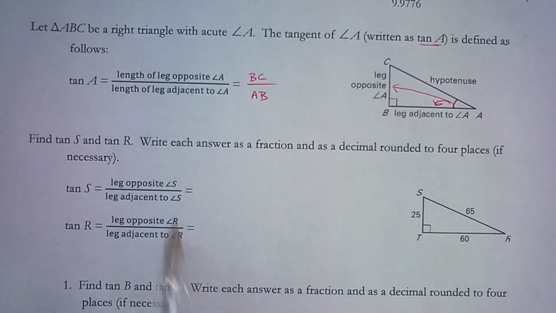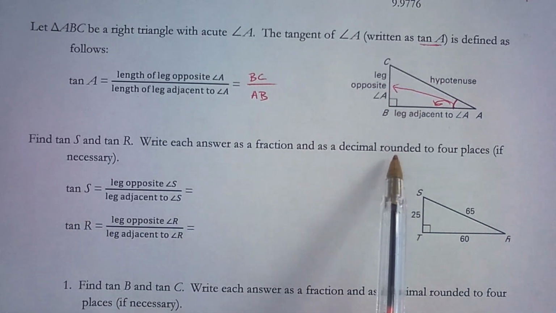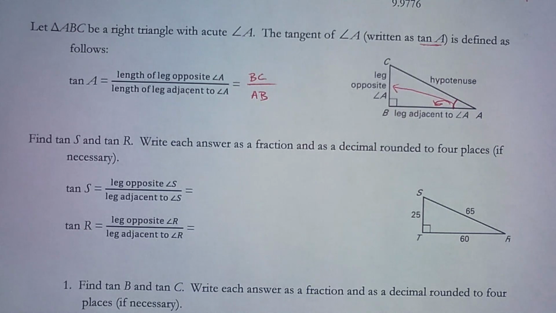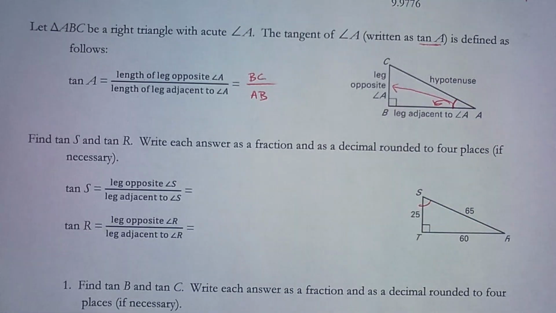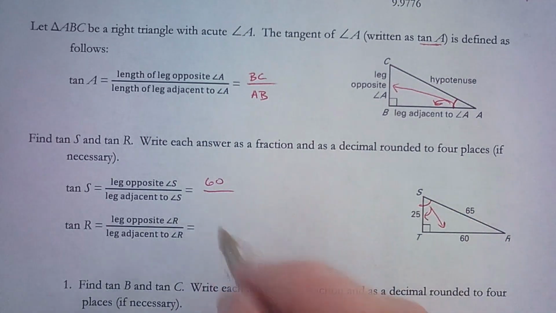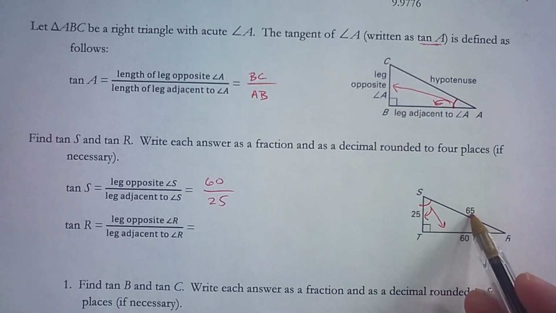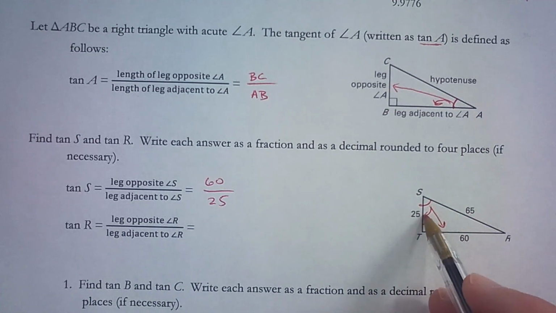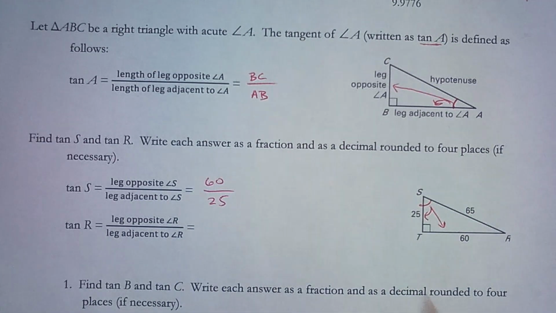Okay, so we are going to use that information to find tangent S and tangent R. We're going to write it as a fraction and then as a decimal rounded to 4 places. So here's angle S. The tangent of angle S is the leg opposite angle S, which is 60, over the leg adjacent, which is 25. Now notice I'm not using the 65. This is not an opposite leg or an adjacent leg. This is the hypotenuse, so it's not a leg at all. We only want to use the legs for tangent. Opposite leg over adjacent leg, we leave the hypotenuse out of it.